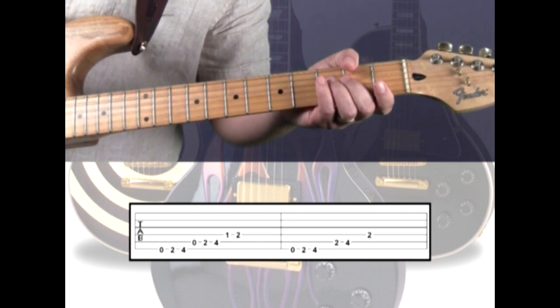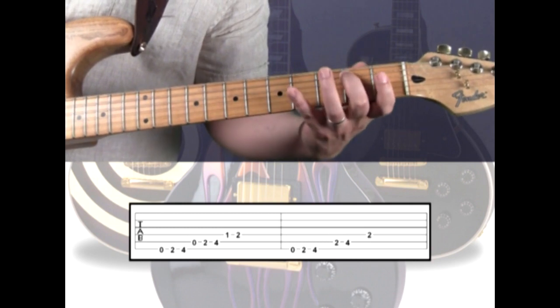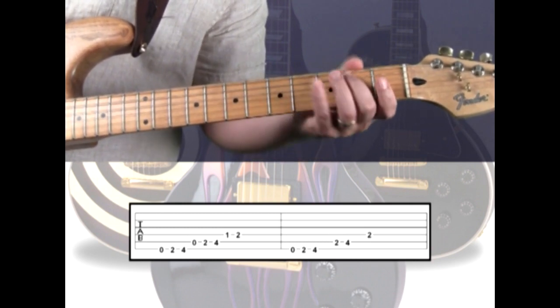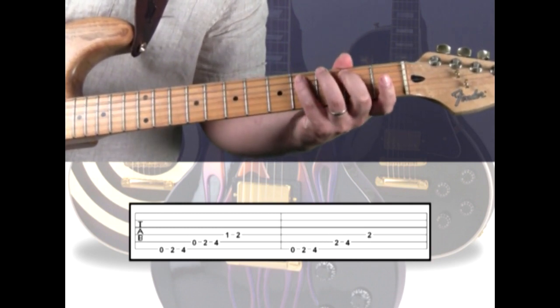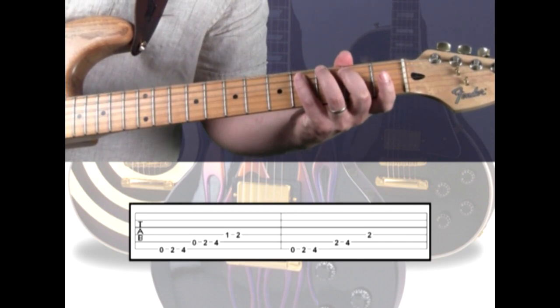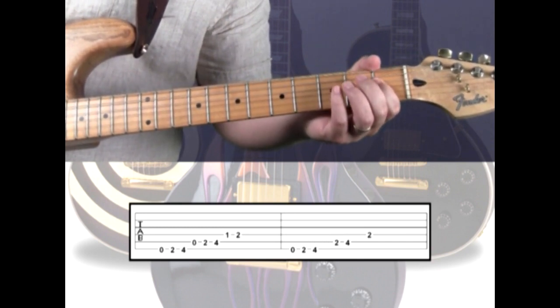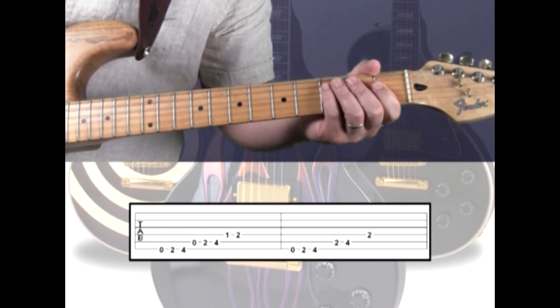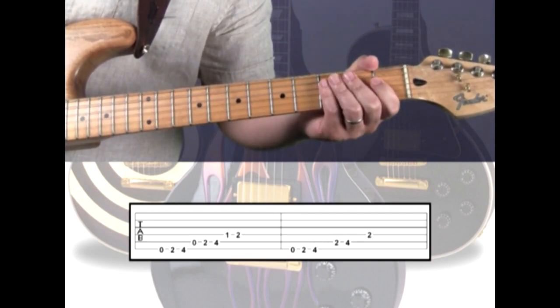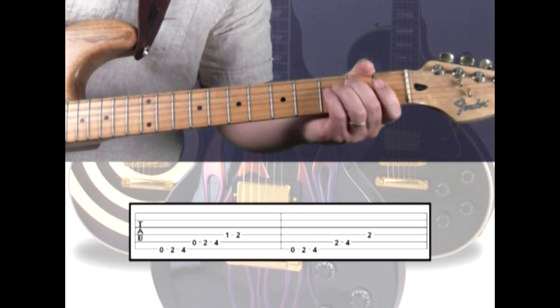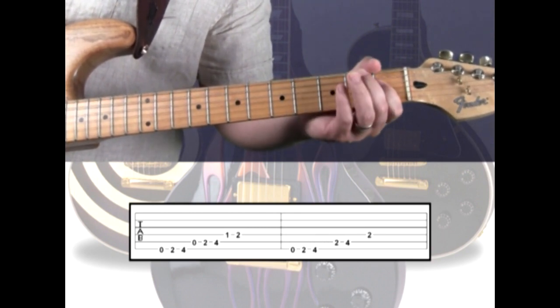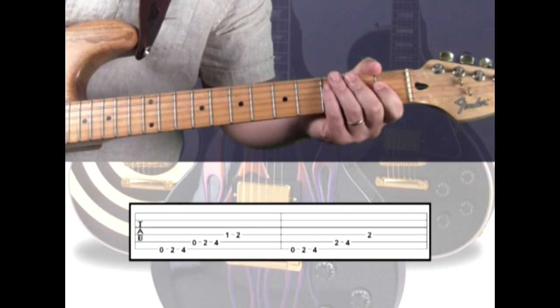Moving on, both scales include the B and C sharp, or the 5th and 6th scale degree. However, the major scale includes the D sharp, which is the major 7th, and the major pentatonic does not. Basically, the major pentatonic excludes the use of the 4th and major 7th scale degree.